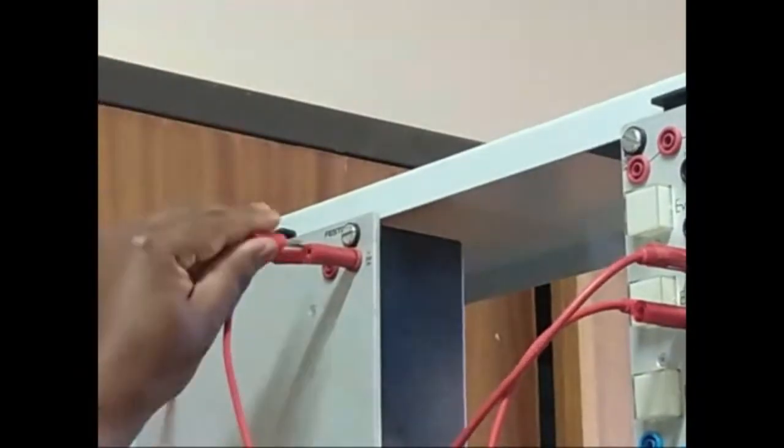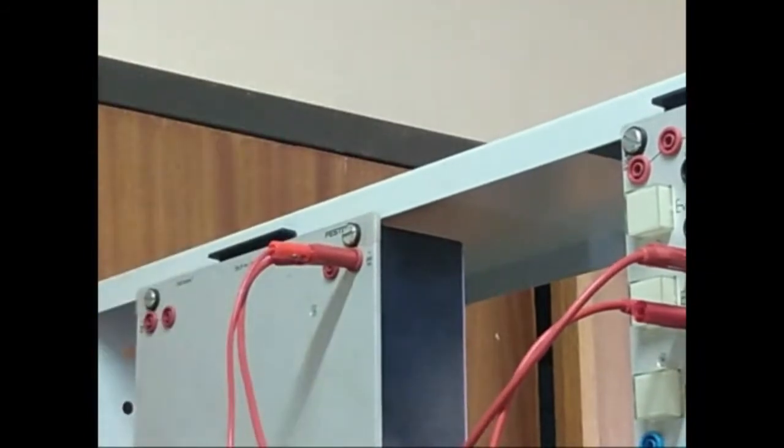That's my power supply there. I've connected it from the power supply. And then I said, your mind must run wild. This is our 500 volt. Let me come back.